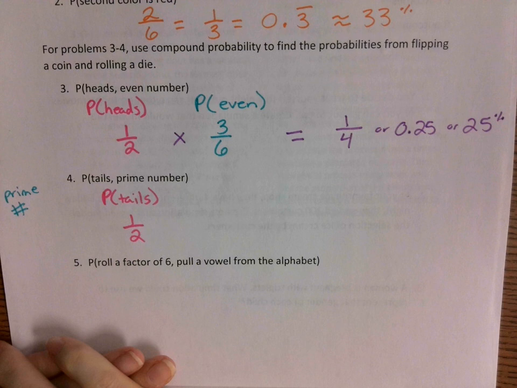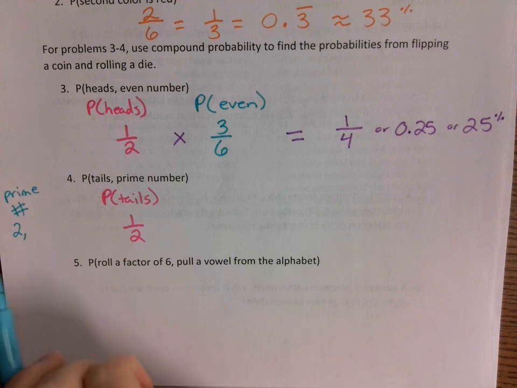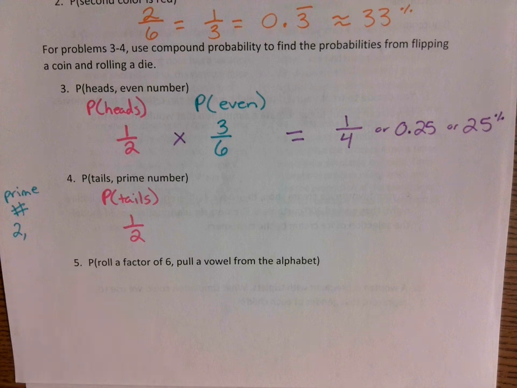1 is not prime, 1 is not composite. In order for you to be a prime number, you have to be divisible by 1 and itself. So it means you have to have exactly 2 factors, 1 and itself. If it has more than 2 factors, then it is not a prime, it's a composite.